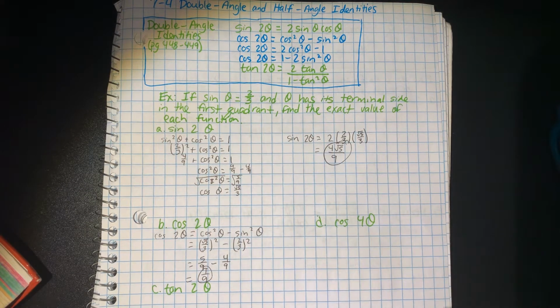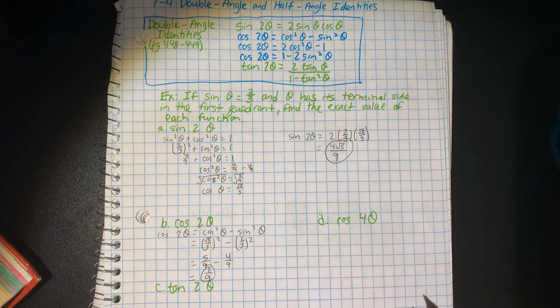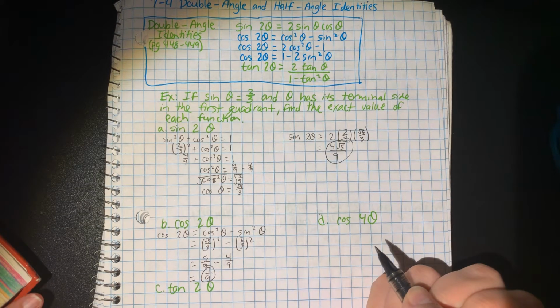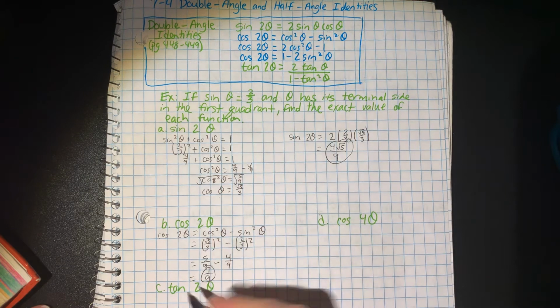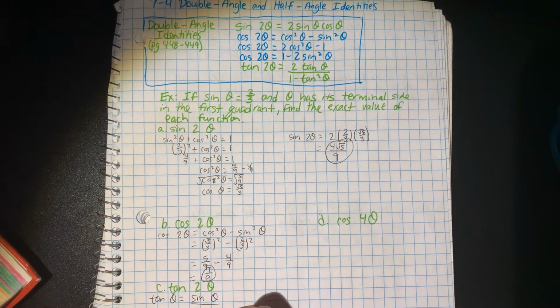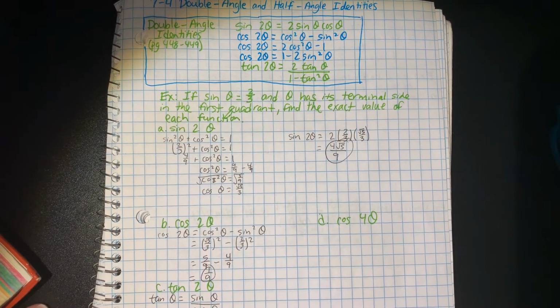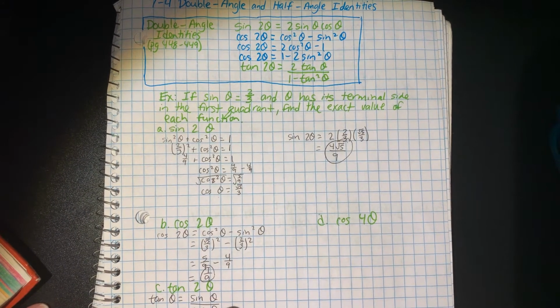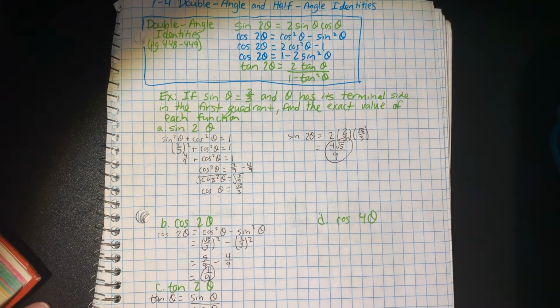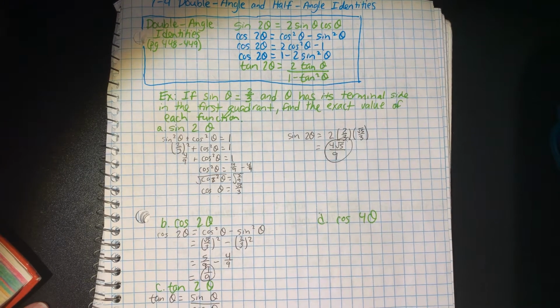Sweet. Okay, let's work on the tangent one. We have only one over here, but we don't know what tangent of this angle is. So tangent of the angle equals sine of the angle over cosine of the angle. So we need to find what tangent of the angle is going to be. Sine is going to be 2/3, divided by the square root of 5 over 3, so that I can flip my second one and multiply.